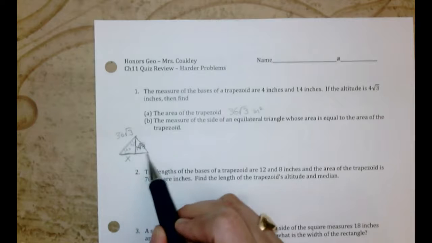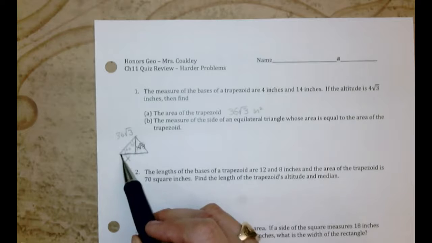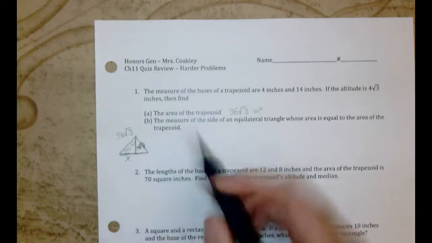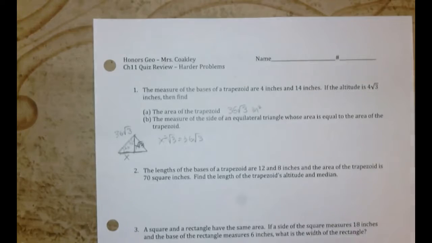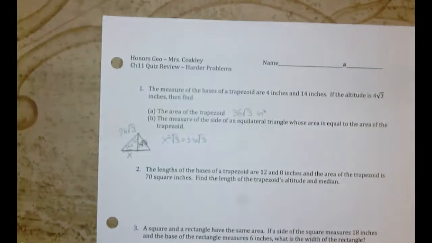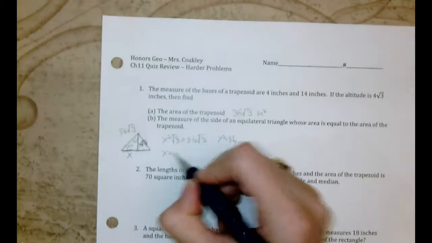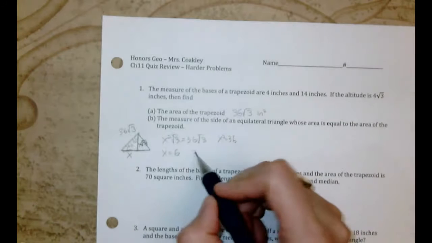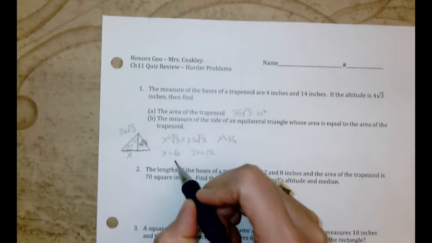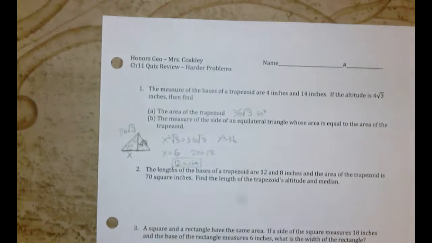Now, the area of this equilateral triangle is half the base times height, right? Because the equation is 1/2 of the base times height. So half the base times height will give you this. So you have x squared root 3 is 36 root 3. And root 3 cancels. You can divide both sides by root 3. You have x squared is 36. So x is 6. It's a length, so you don't have to worry about -6. Since x is half the base, 2x is 12, and 12 inches is the side. Okay, so that's one way to do it.